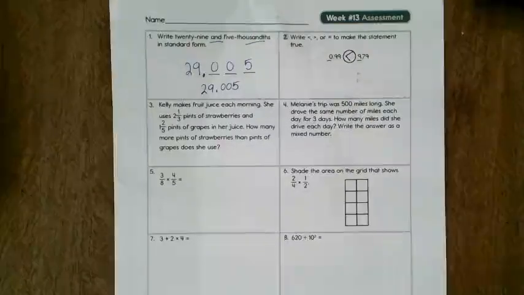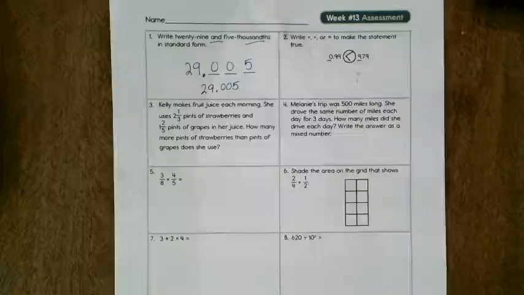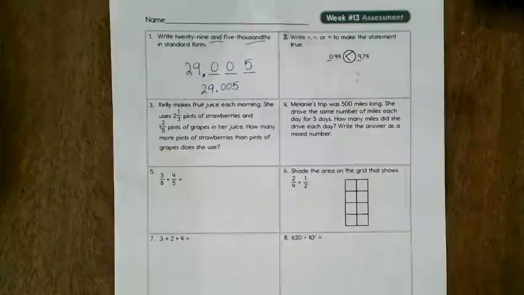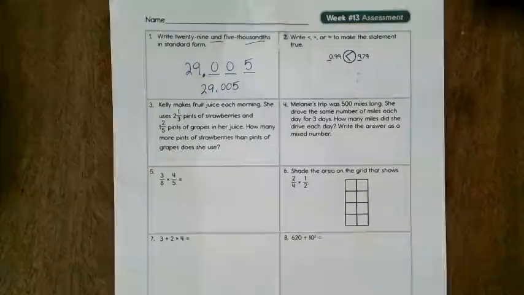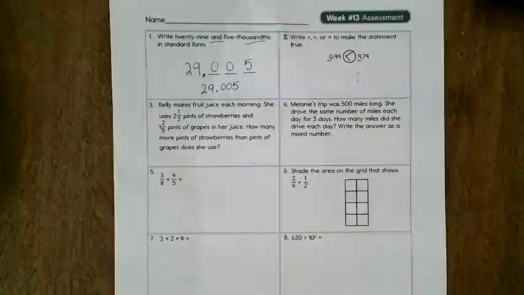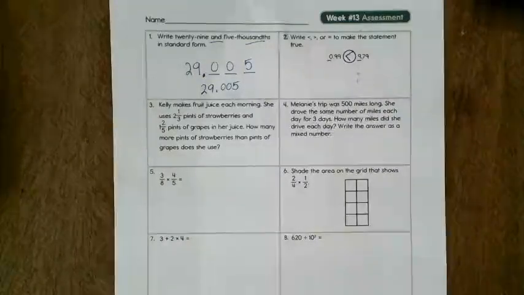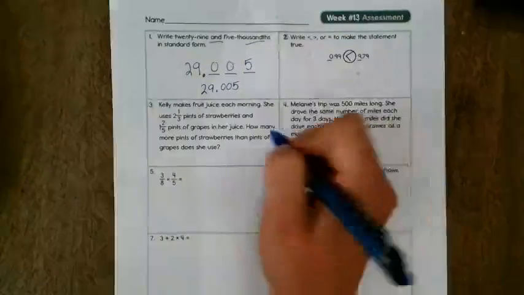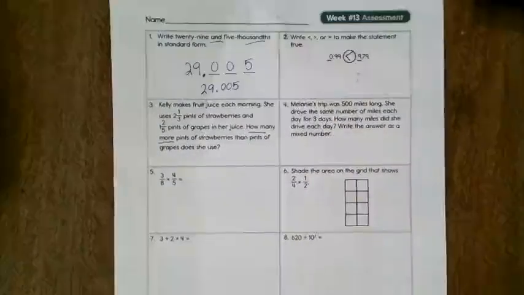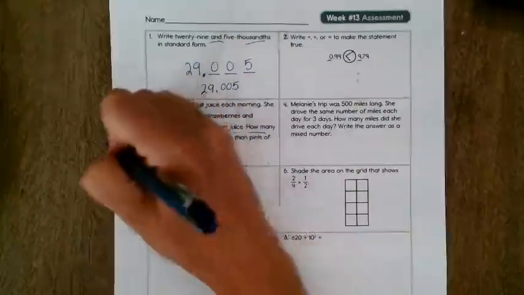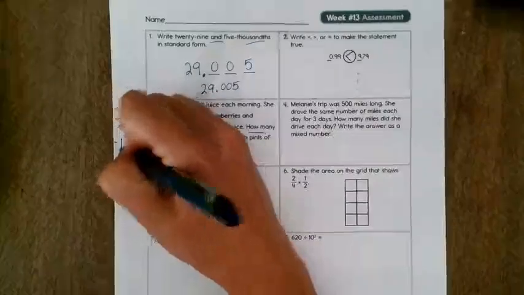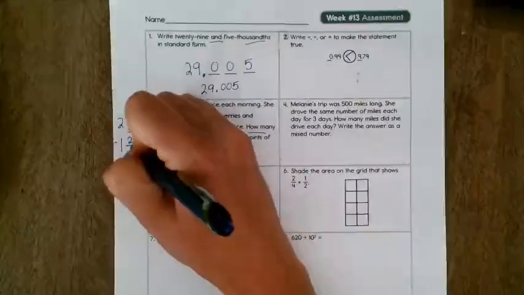Okay. Number 3. Kelly makes fruit juice each morning. She uses 2 1/3 pints of strawberries and 1 2/5 pints of grapes in her juice. How many more pints of strawberries than pints of grapes did she use? Again, how many more? We're finding the difference. So you're going to start with 2 1/3 subtract 1 2/5.